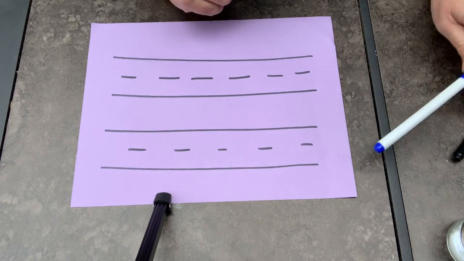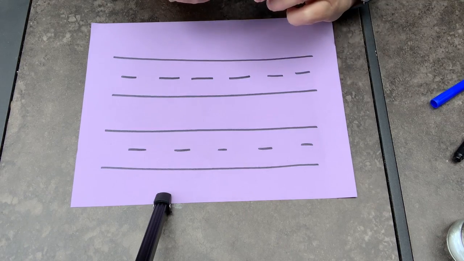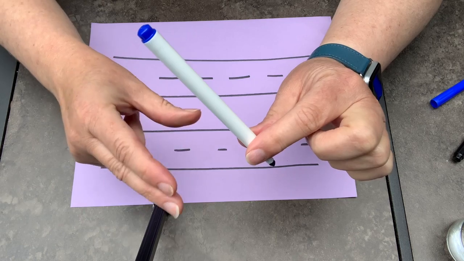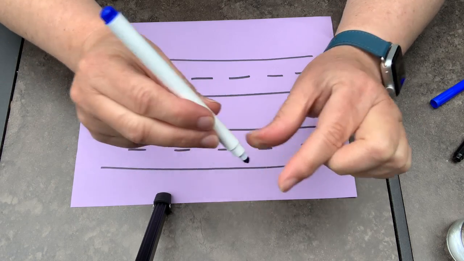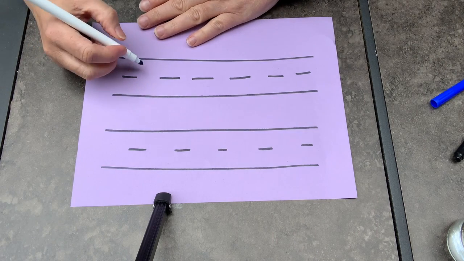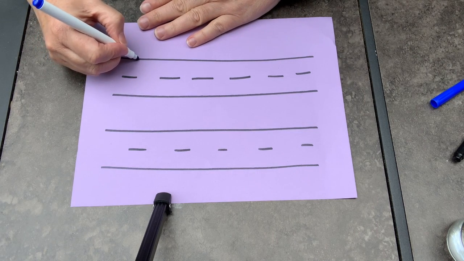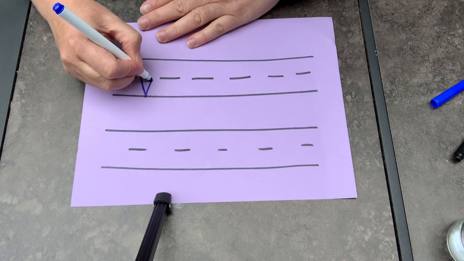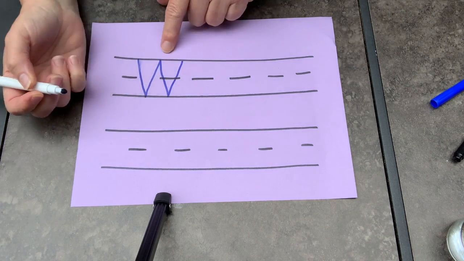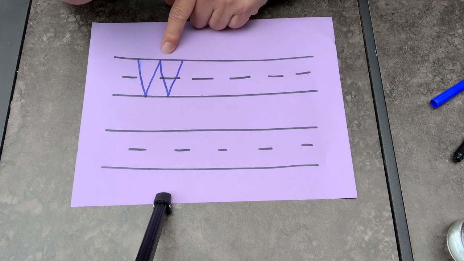Great singing. We are going to practice writing the word want. So remember, get your marker and get your chopper fingers. Chop, chop, chop. First, we're going to do it in uppercase letters. So a capital W goes slide down, climb up, slide down, climb up. And a capital W says wa.